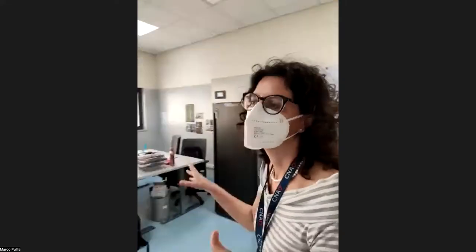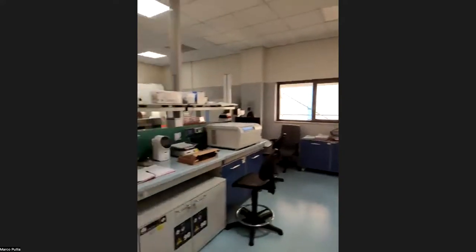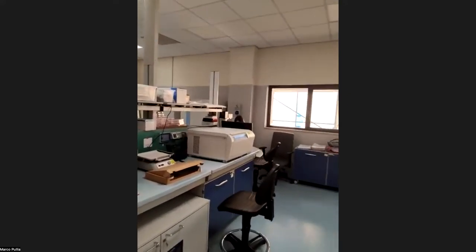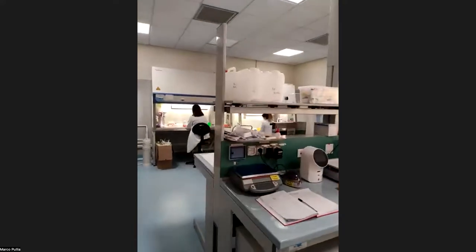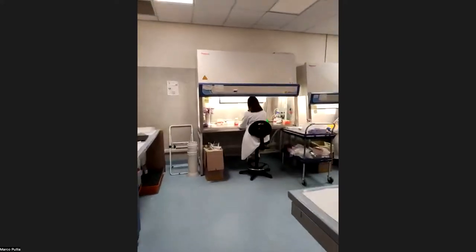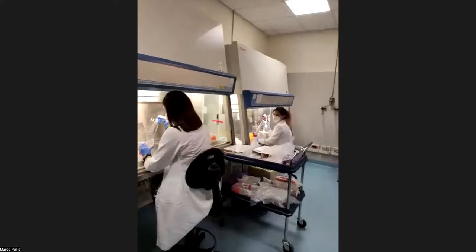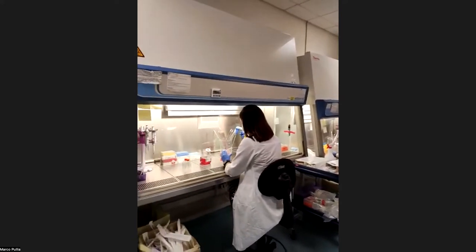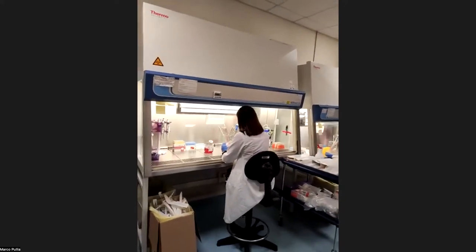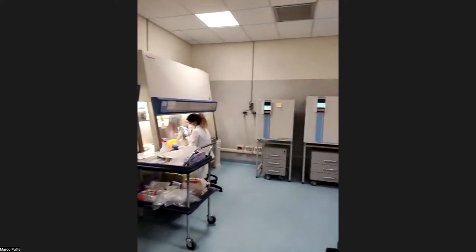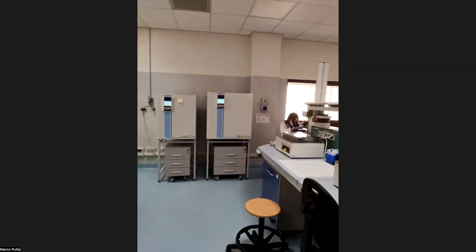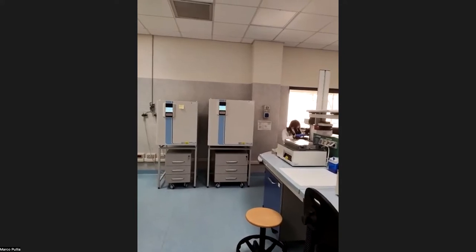Here we are. Good morning. And this is our lab with my colleagues. We have two cabin floors working and incubators. And sorry if you heard the noise, but this is how it works normally.